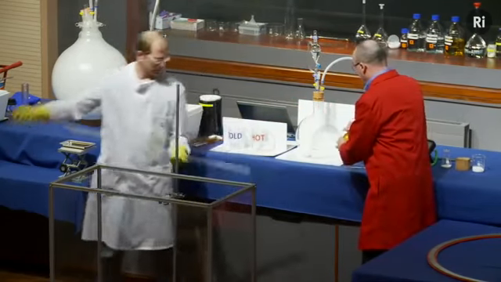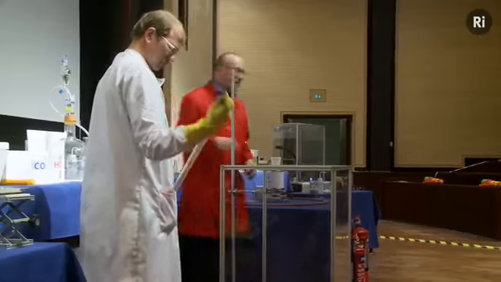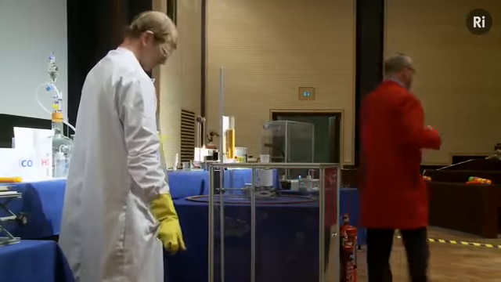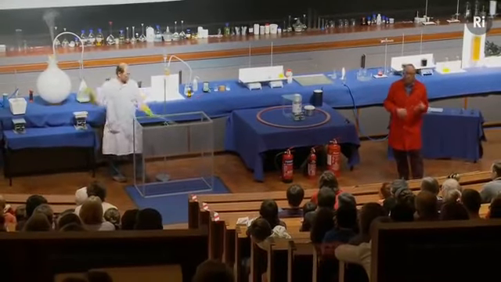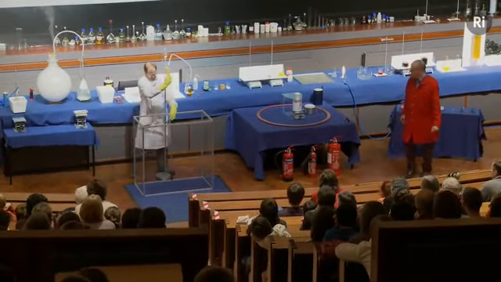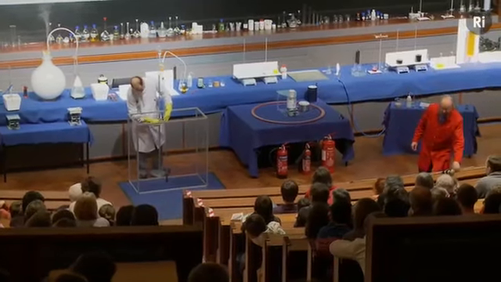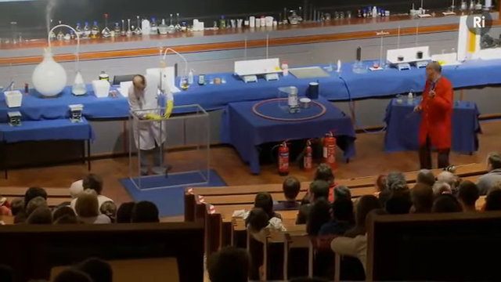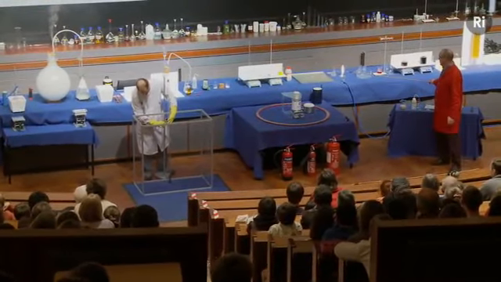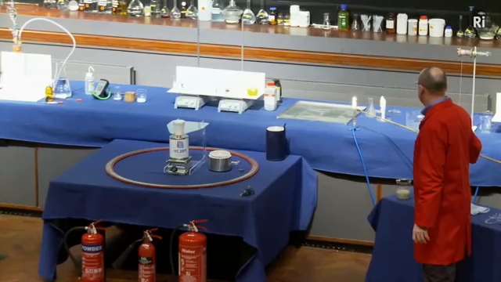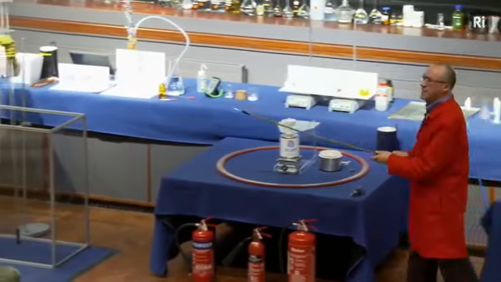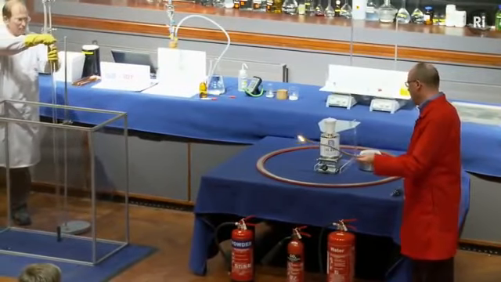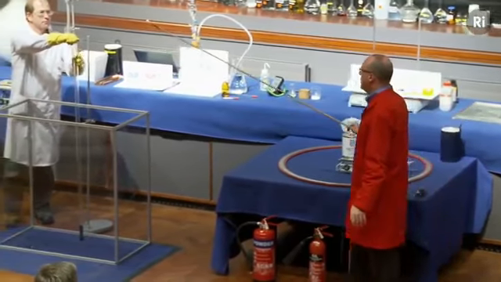So Chris is going to mix the carbon disulfide with the nitric oxide. The carbon disulfide evaporates and turns into a gas. We've got a little bit of water in the tube just to help them mix. And when they're thoroughly mixed, we'll set fire to it. Now this reaction happens reasonably quickly, so we'll just bring the lights down first.